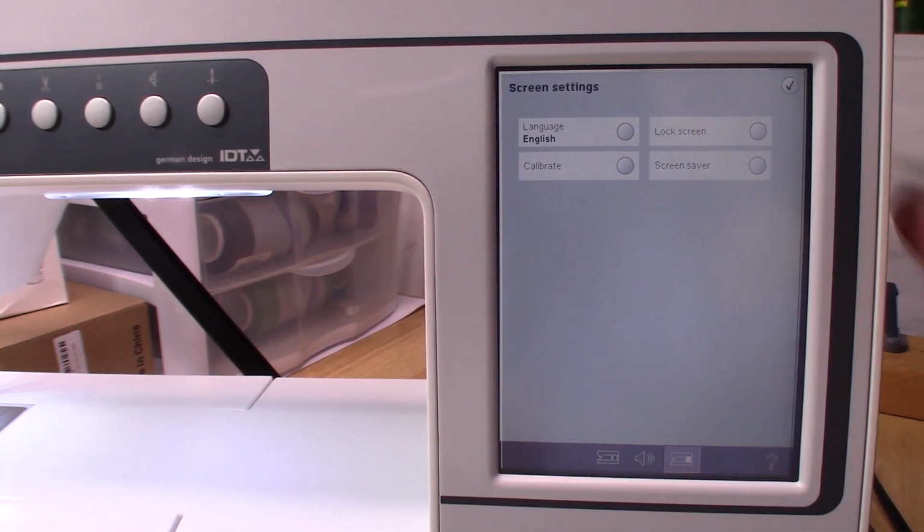And then your lock screen. If needed, you can easily lock the screen while sewing or embroidering. When activated, the screen is locked every time it is inactive for 10 seconds. The screen will be locked until you unlock it by touching OK. And then you have your screen saver, which when activated, the screen turns off 10 minutes after the last touch. Touch the screen or press any button to light the screen up again. Okay.